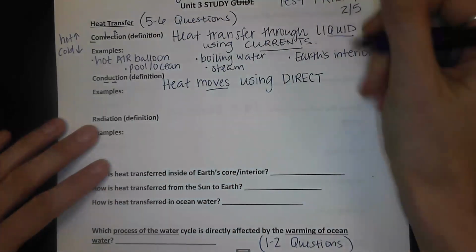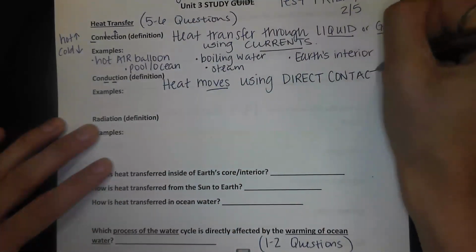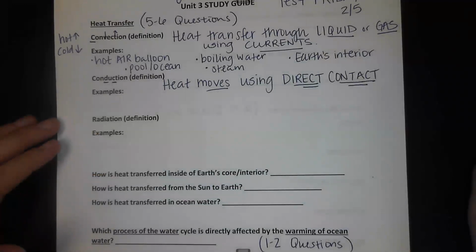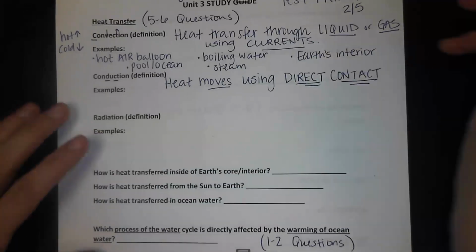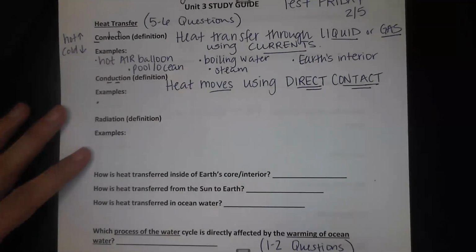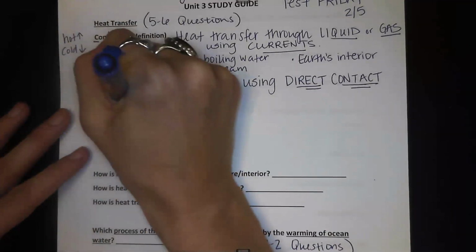Yes, love. Okay, yeah, give me an example. Touching an iron? Okay. I'm gonna say touching anything hot. Yeah, when you burn yourself or touch anything hot.